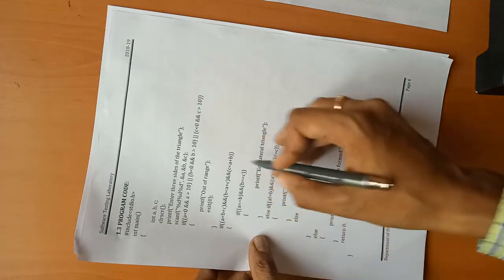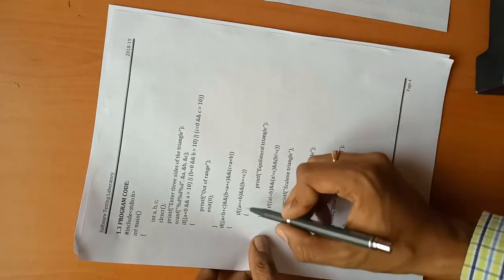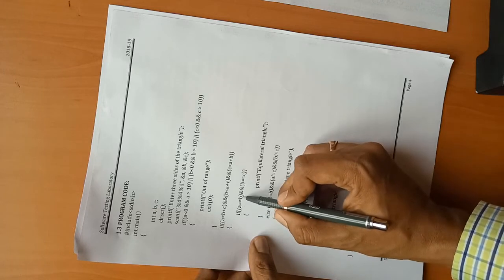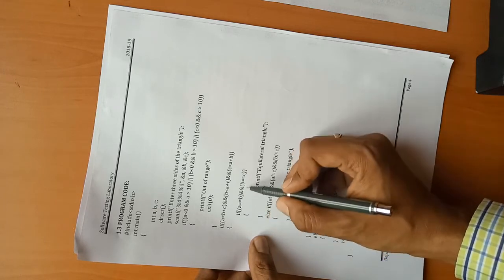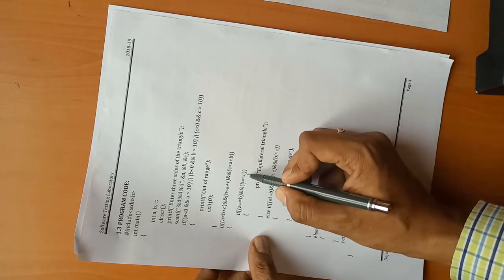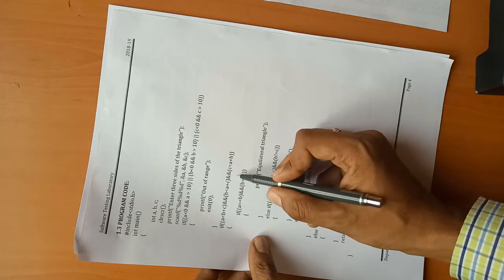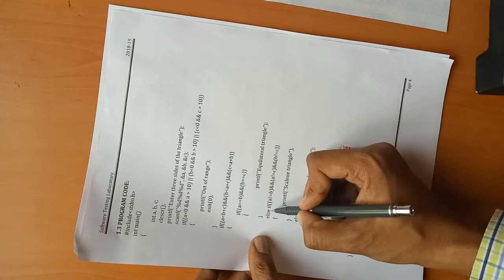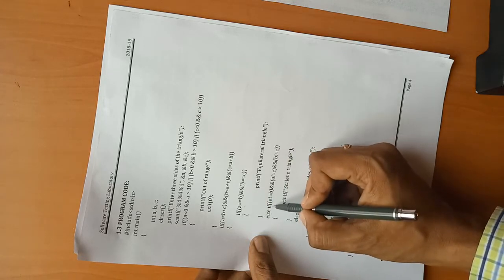It checks which type of triangle that is. Check the values: A value is 5, B value is 5, the first condition is met. Then B value is 5, C value is 1, the second condition isn't met, that is 1 into 0, that is 0. It will come out of the condition and go to the else if statement.